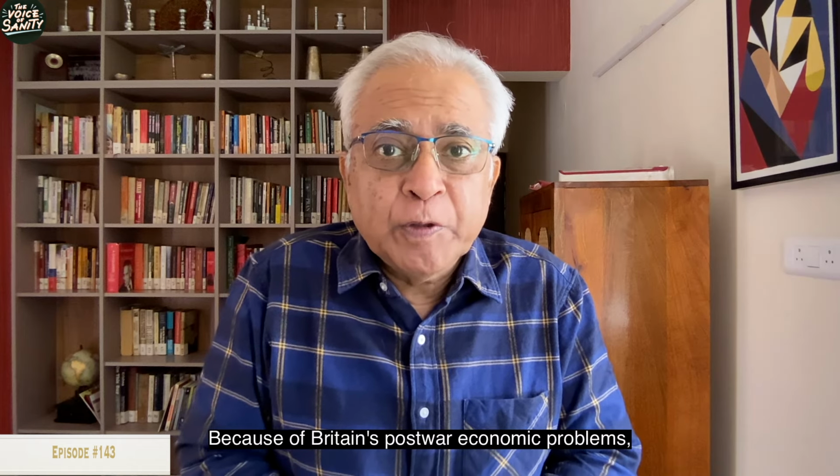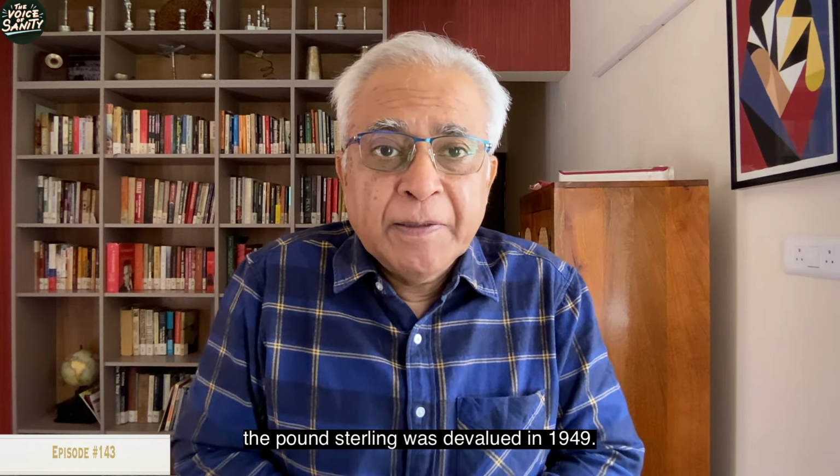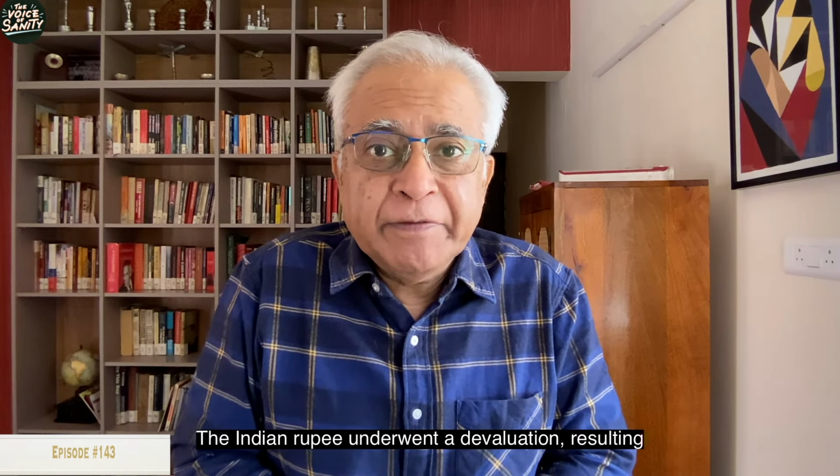Because of Britain's post war economic problems, the pound sterling was devalued in 1949. India, being heavily reliant on the British economy, quickly adopted the same policy. The Indian rupee underwent a devaluation, resulting in a rate of 4 rupees 76 paisa per dollar. To stay competitive in the export market, India devalued its currency, a move that highlighted its global economic vulnerability.